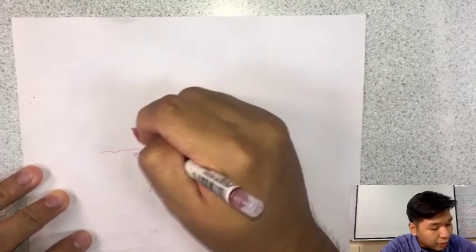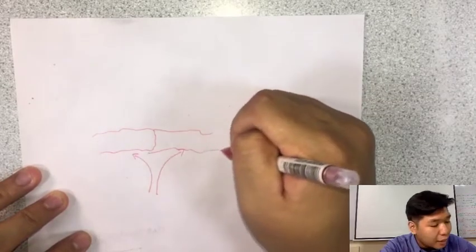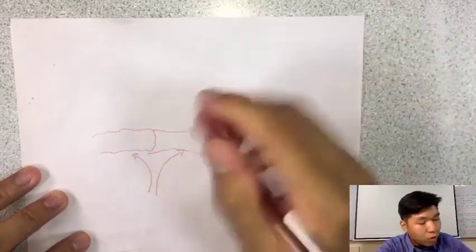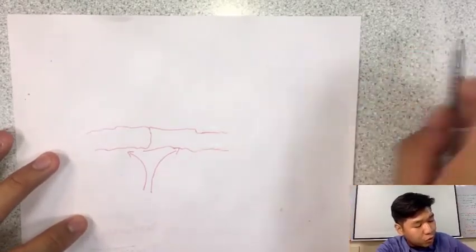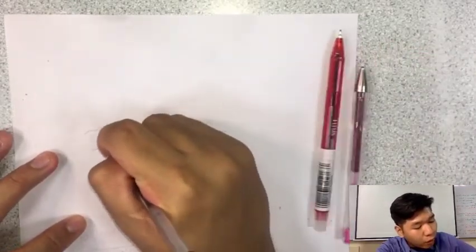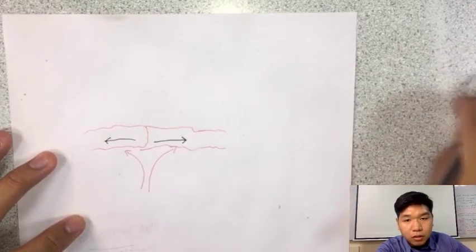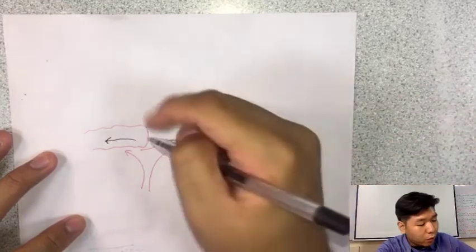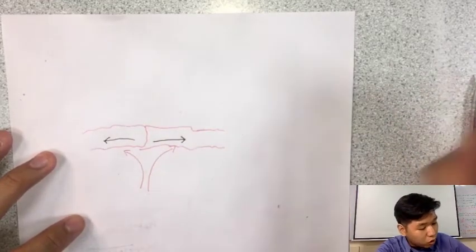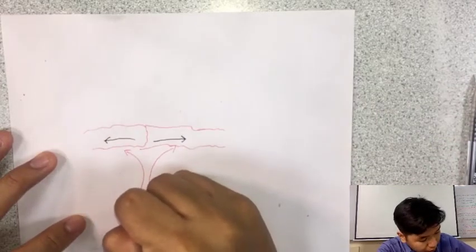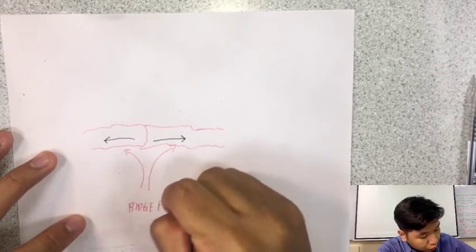Okay, again, this here is the lithosphere. Lithosphere is upper mantle and crust. What will happen is that these two plates are going to be going away from each other. Okay, and the force that is called here is going to be ridge push. Ridge push.